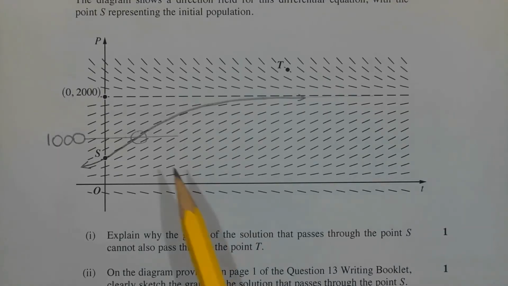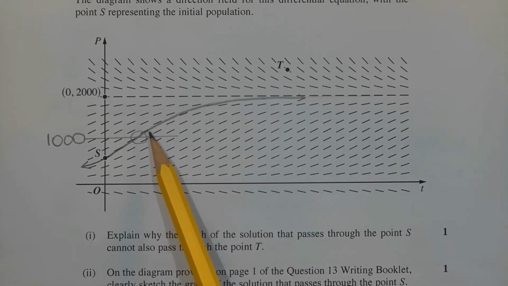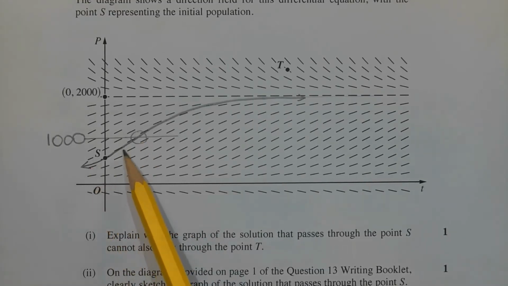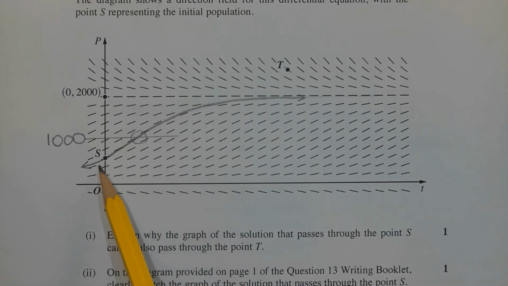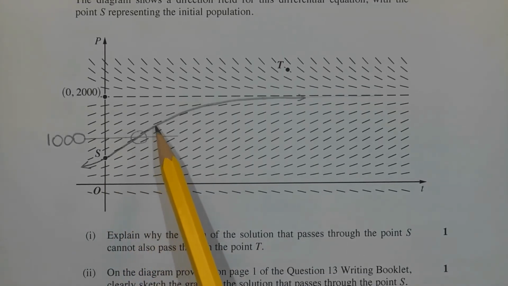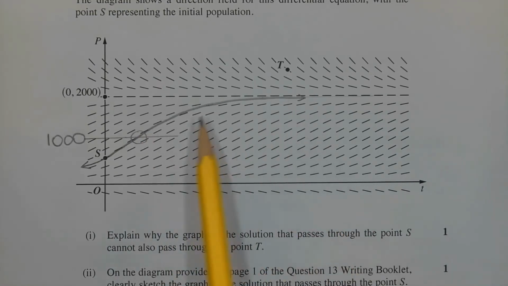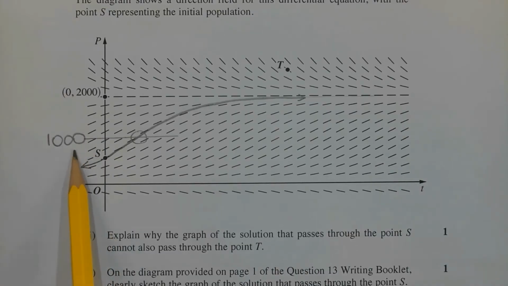From part 2, we've observed that there's an inflection point around here which represents the maximum rate of change of population with respect to time. So when examining the behavior of the curve, it is increasing at an increasing rate until we get to around this point here, and then from this point here, it's increasing at a decreasing rate. So it's estimated that the population is increasing at its greatest rate when the population is 1,000.